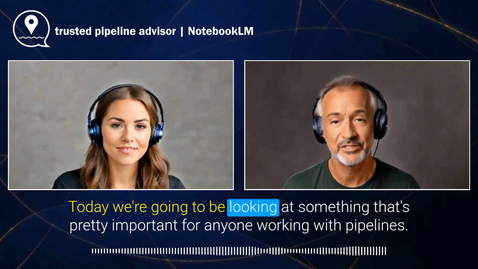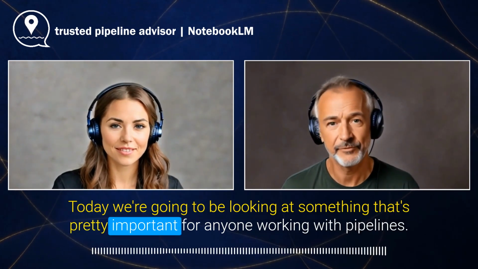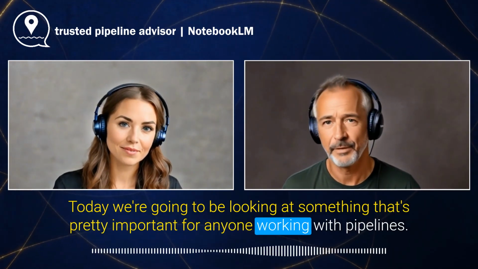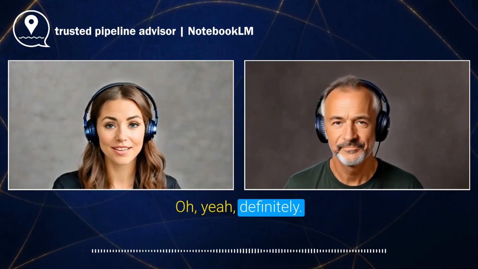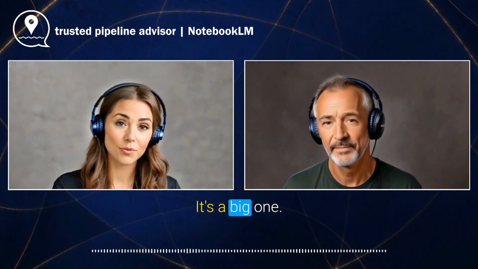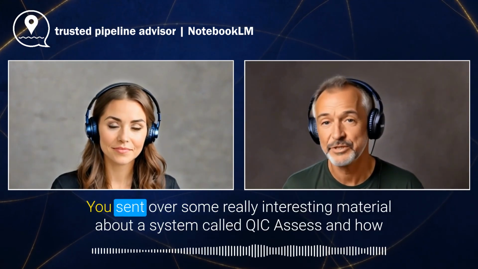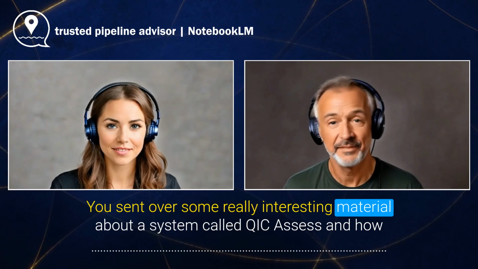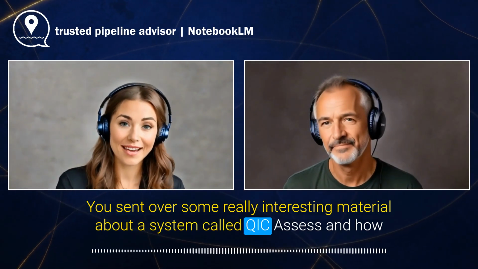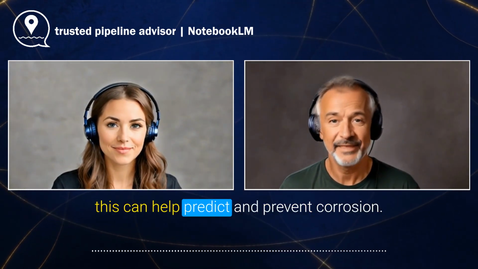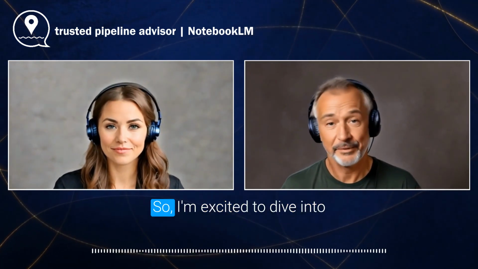And today we're going to be looking at something that's pretty important for anyone working with pipelines. Oh yeah, definitely. And that is internal corrosion. It's a big one. It is a big one. And you sent over some really interesting material about a system called QIC Assess and how this can help predict and prevent corrosion. So I'm excited to dive into that.